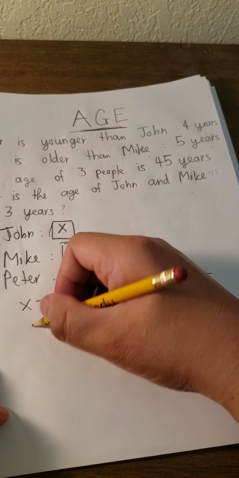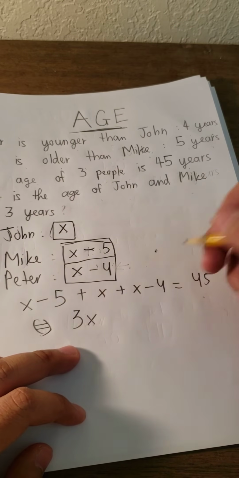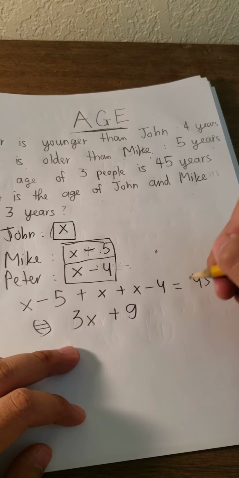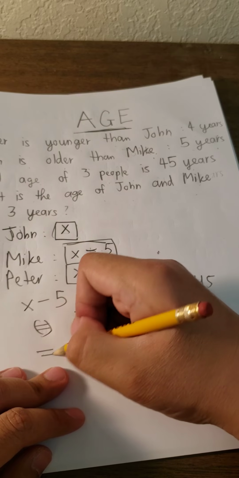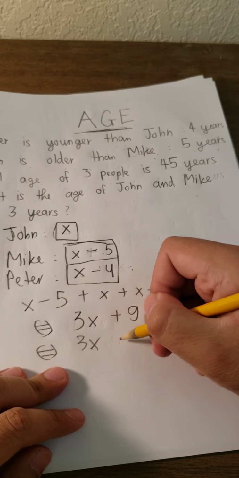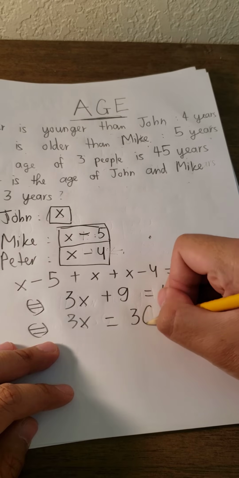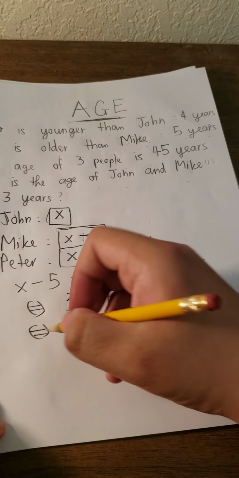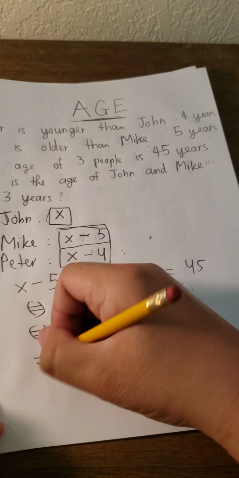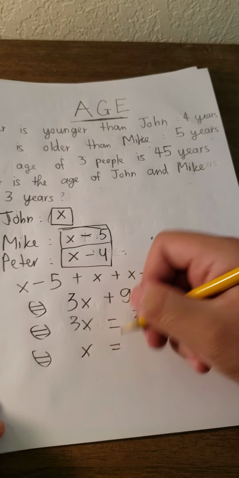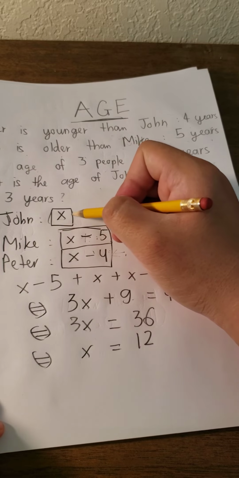So that we have 3S minus 9 equal to 45, so 3S equal to 54, because we just add 9 to both sides together. So that's S equal to 18. So that's John is 18 years old.